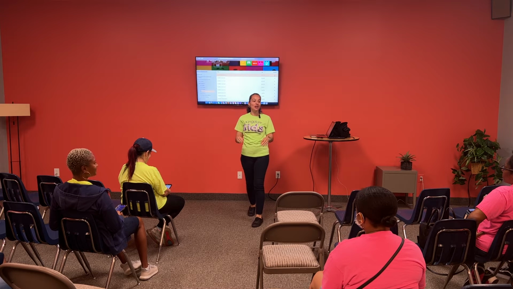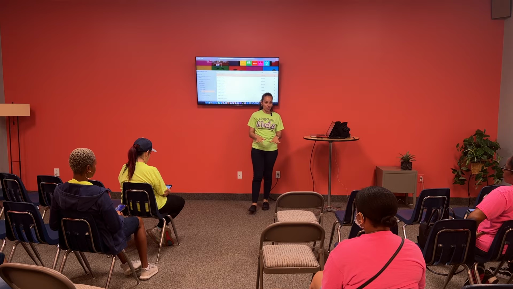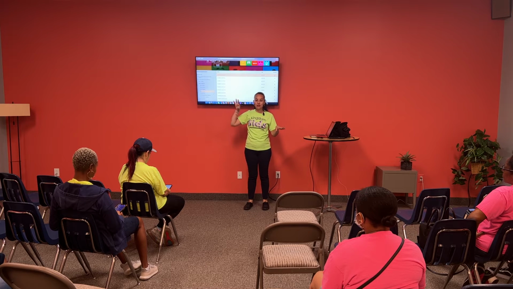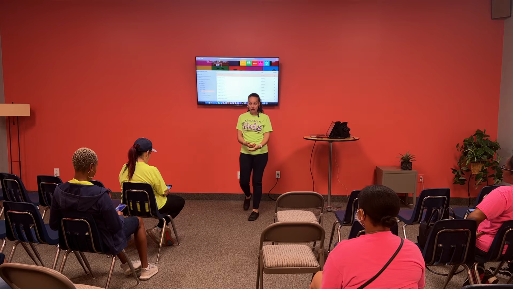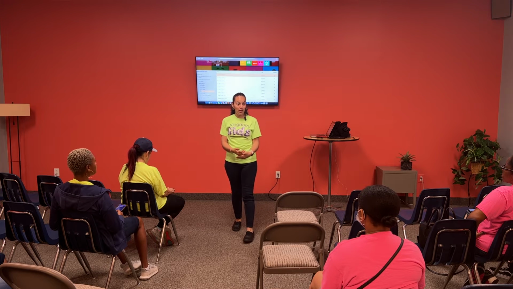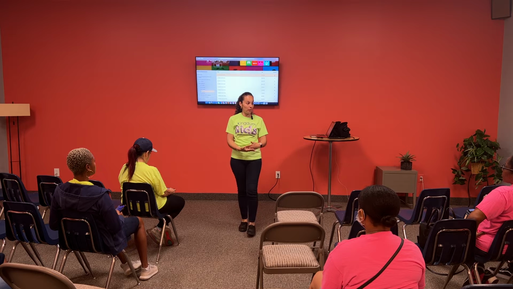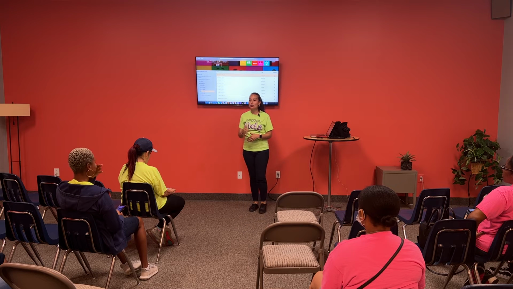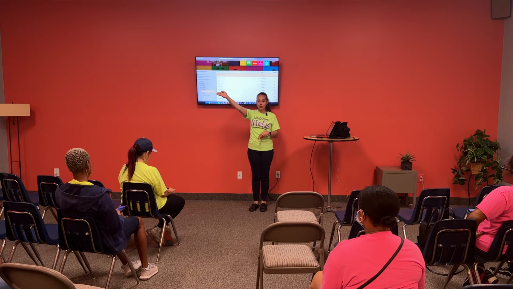So here's the deal. Every computer in this church, downstairs, has the print option. So now that you know how to access your curriculum, you can print it out right there from the computer in your classroom.